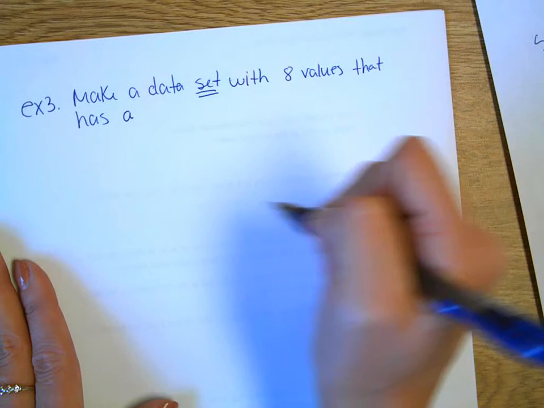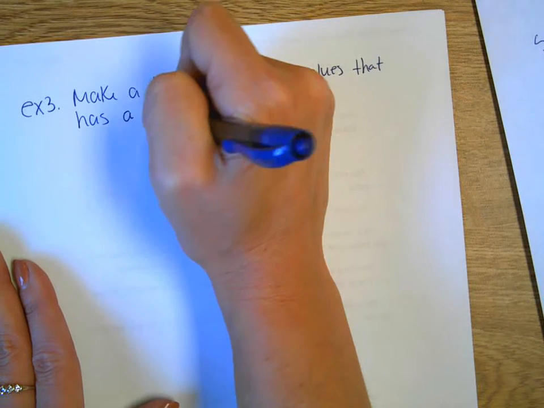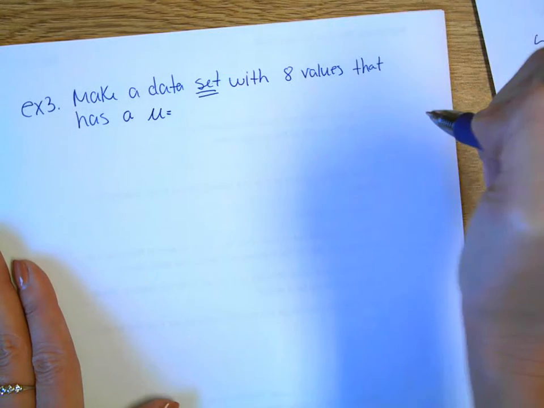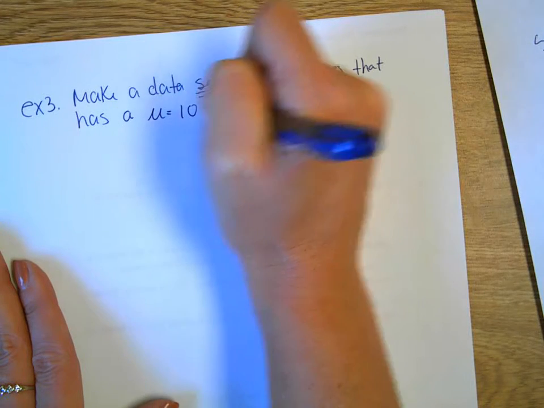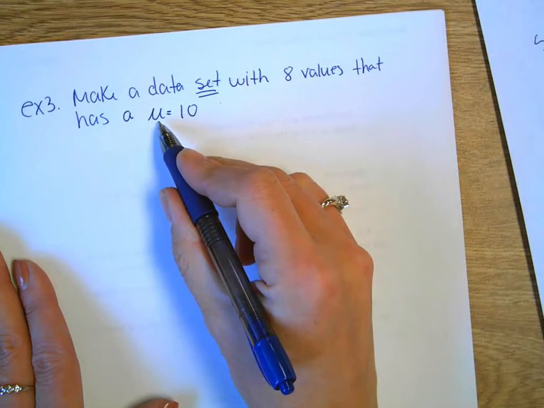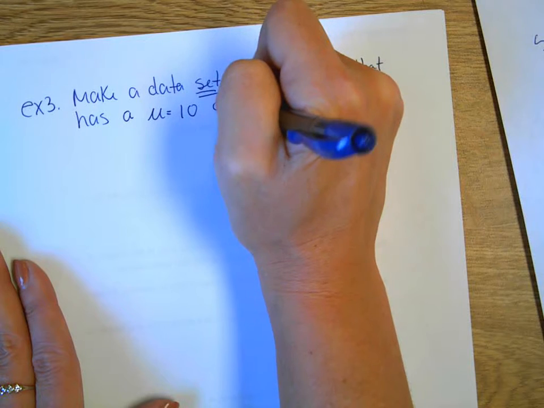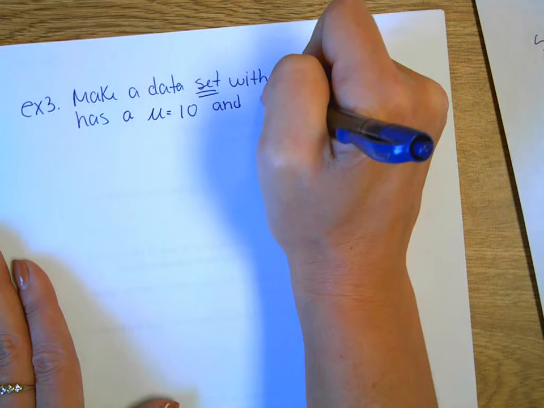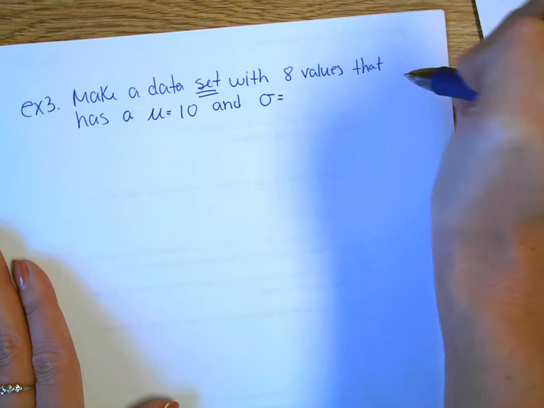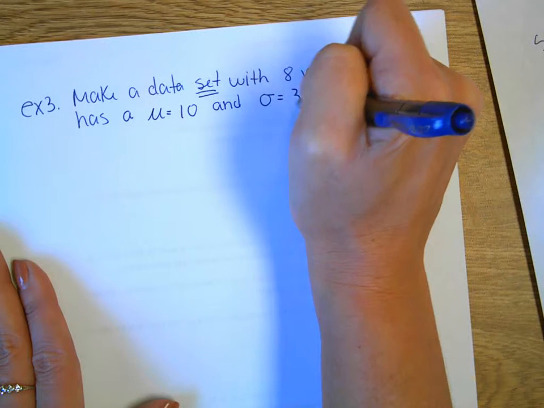Make a data set that has a mean of 10. Remember, that's population mean. And a standard deviation of 3.